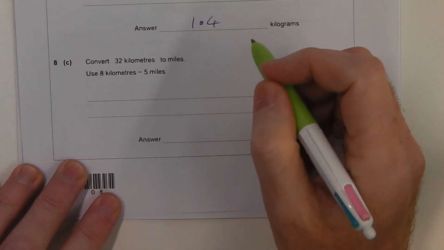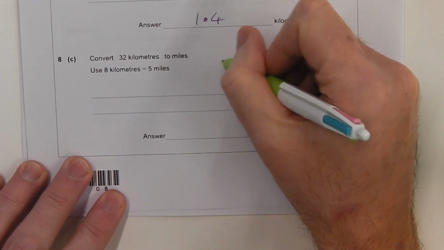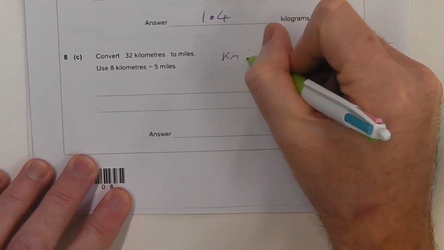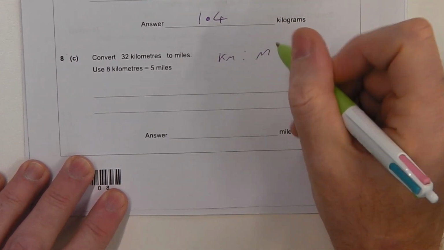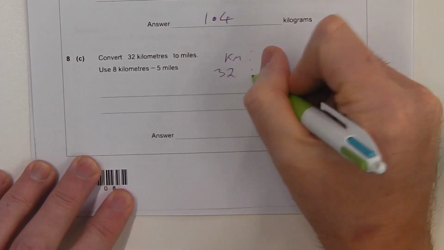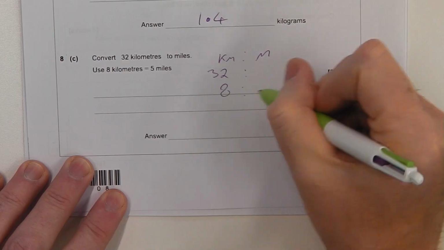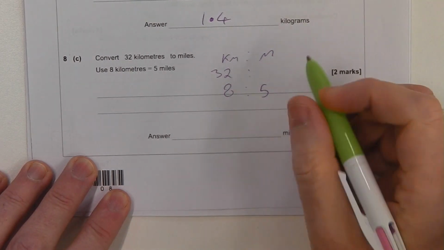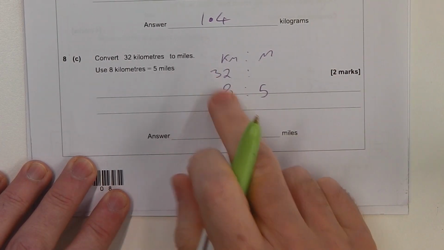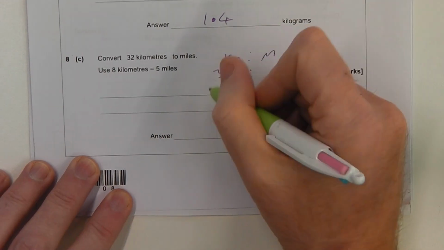And our last one there for question 8, we're dealing with kilometers to miles, and it wants us to convert 32 kilometers into miles, and it tells us that 8 kilometers is equal to 5 miles. So basically I need to find out the scale for these.